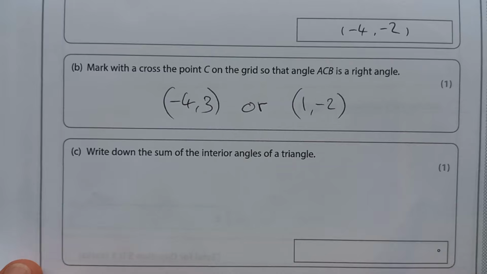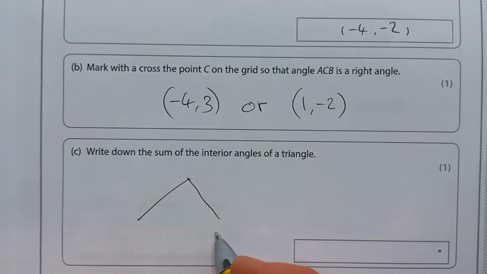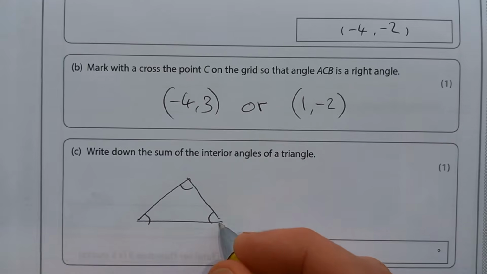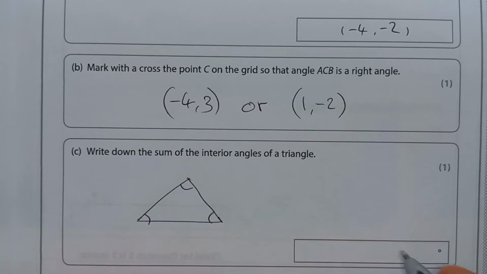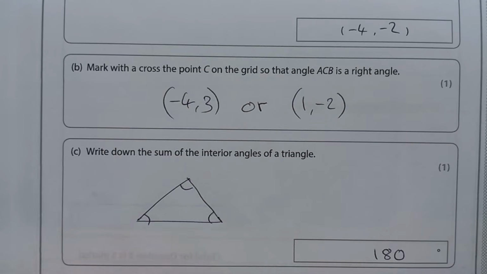Part C. Write down the sum of the interior angles of a triangle. So what that means is if you've got a triangle and you add the angles together, they're always the same number. What is that number? And I know you're all shouting 180 degrees.